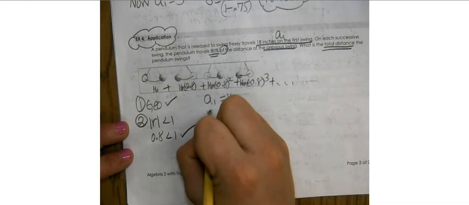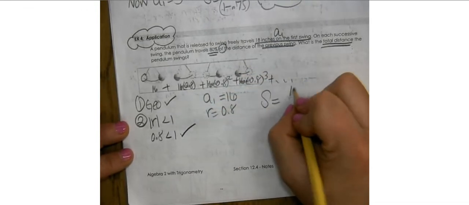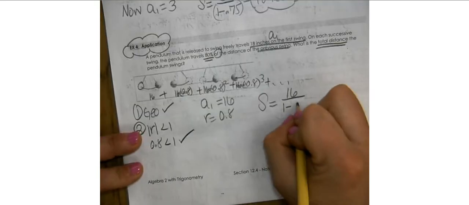So once again, is this geometric? Yes, it is, and that's because it's exponential. Second thing we need to ask ourselves is, is the absolute value of r less than 1? And yes, 0.8 is indeed less than 1, so that means a sum exists. We know that a sub 1 is equal to 16, and our r value is 0.8, so my sum is going to be 16 divided by 1 minus 0.8.